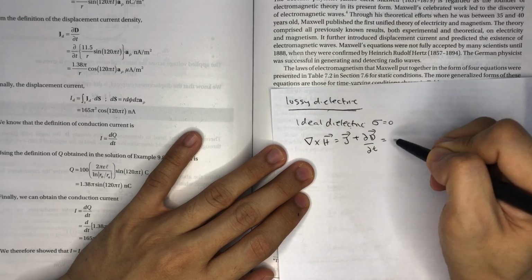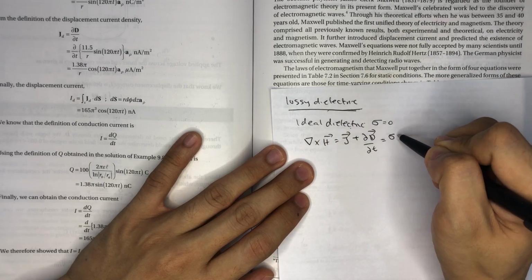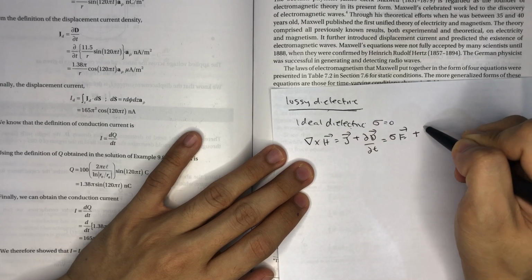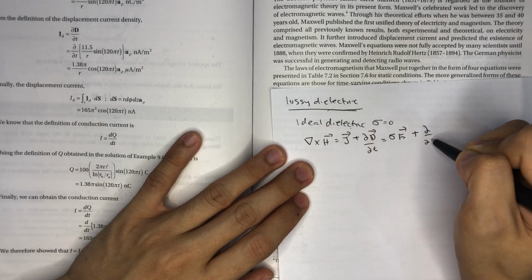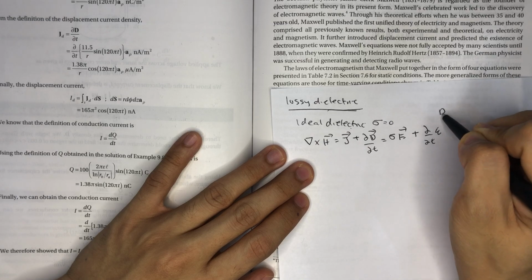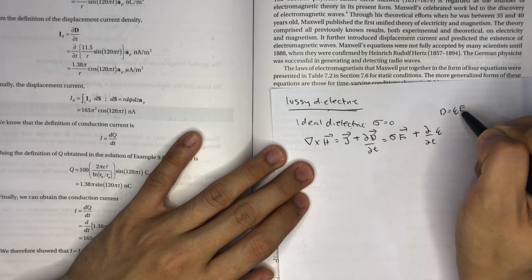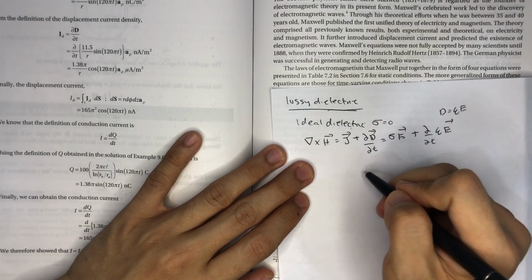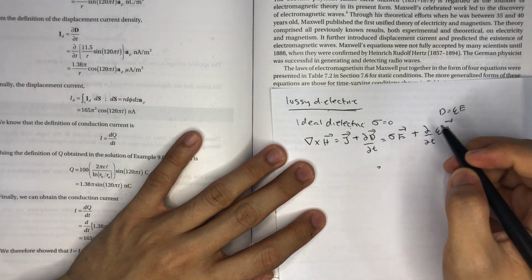Then we want to expand the conduction current density, and we will obtain this. Am I correct? And this one you can expand because you have D equals epsilon E. So you expand and you get this. Then you do some factorization.